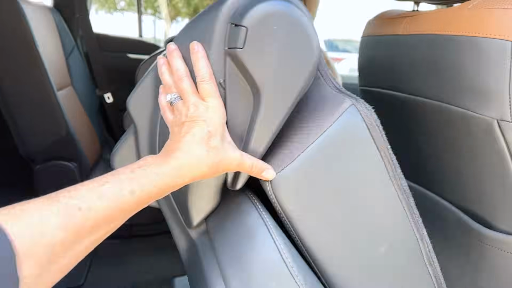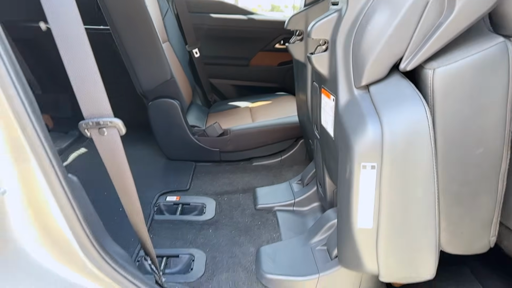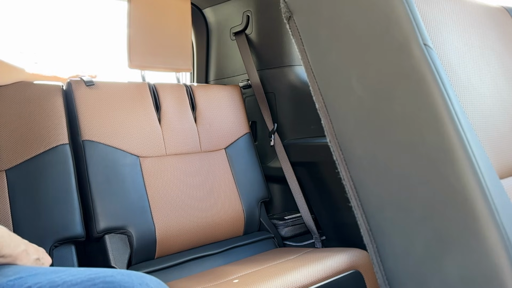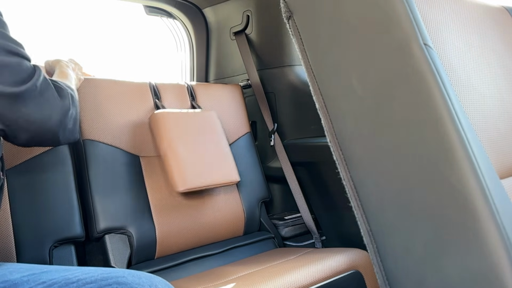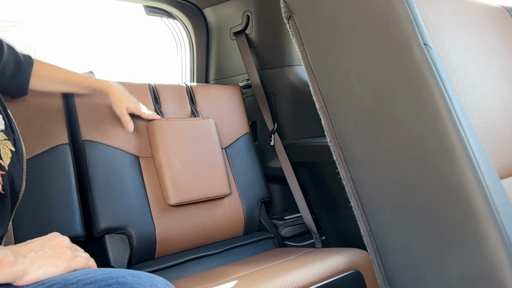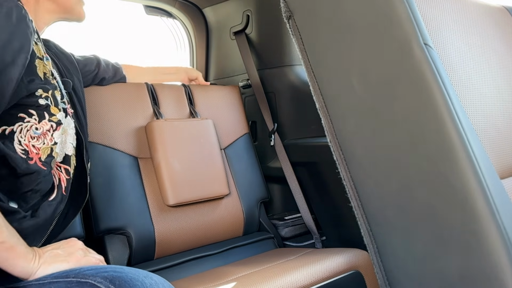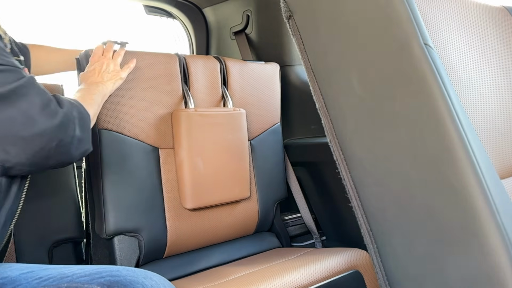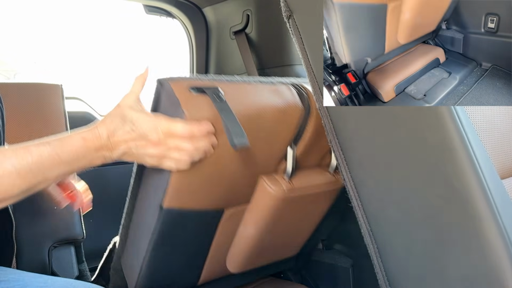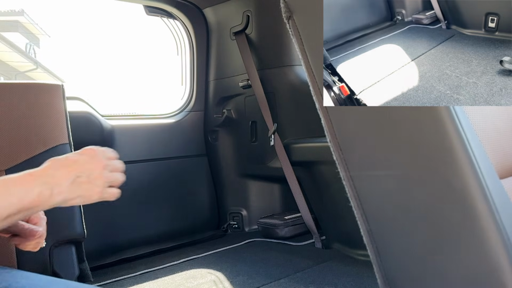And your third row passengers can also operate the third row from inside the vehicle. To fold the third row flat from inside the vehicle, start with the headrest. Just pull the strap so it folds down. Use the lever on the outside shoulder of the seat, and when you bring the seat forward, the seat bottom cushion will automatically retract into the floor.